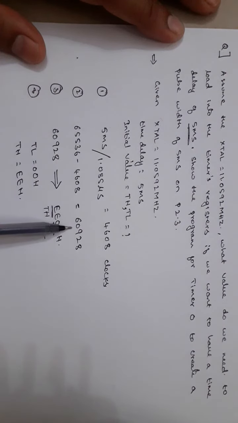Now we get 60928 clocks. This is the decimal value. Convert that into a hexadecimal value. This is the hexadecimal value to be loaded into TL and TH. This is the lower byte, this is the higher byte. TL equals 00H, TH equals EEH, for 5 milliseconds of delay.